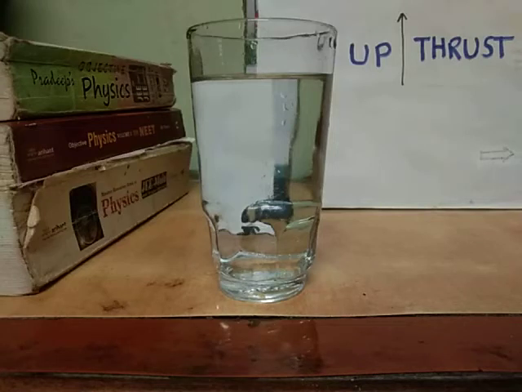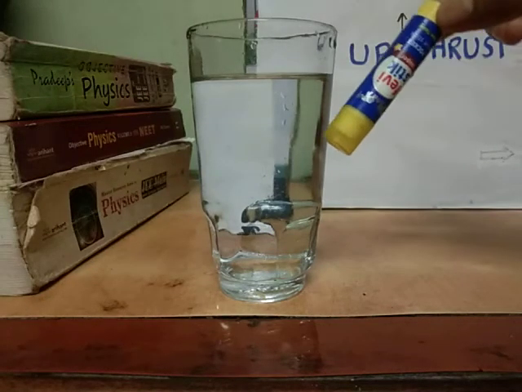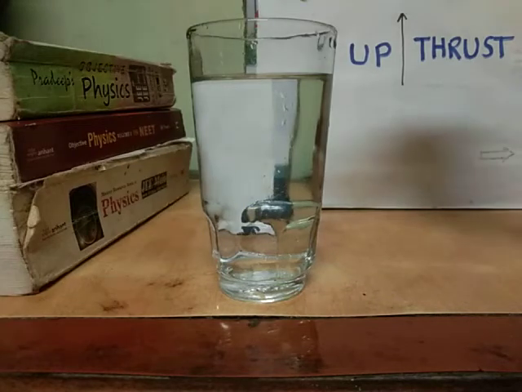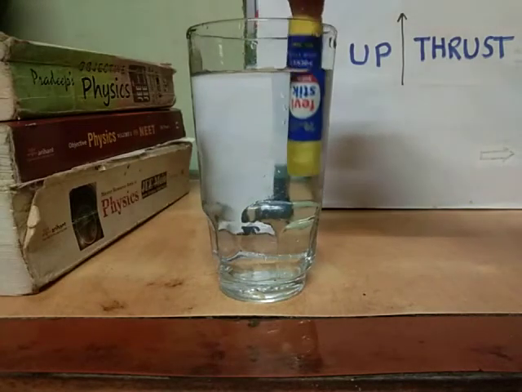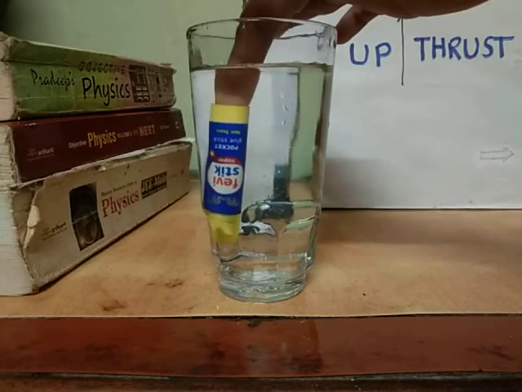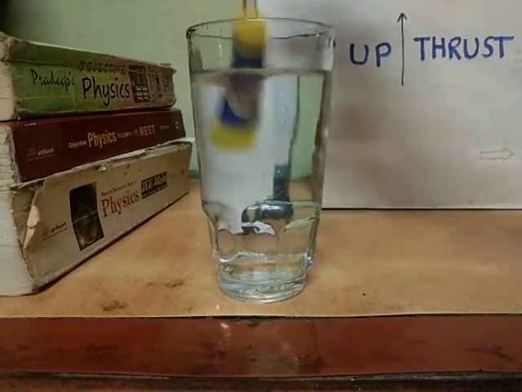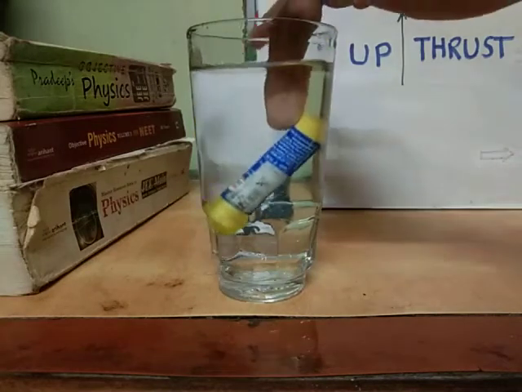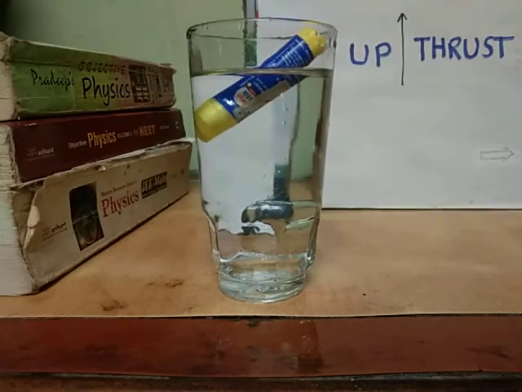So as you can see, I am having a glass of water. Now I'm going to put something in water and you will see the water will push that thing in an upward direction. So I'm having a Fevistick, an old, used one. There's air inside, so it's lighter, and if you immerse it into the water, you will see it will come back to the surface. So water is trying to push the thing in an upward direction. We call it upthrust. It's a property of liquids and gases.